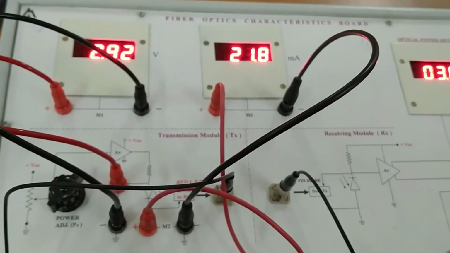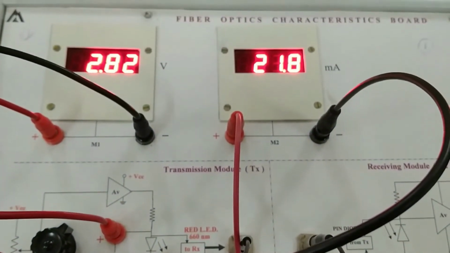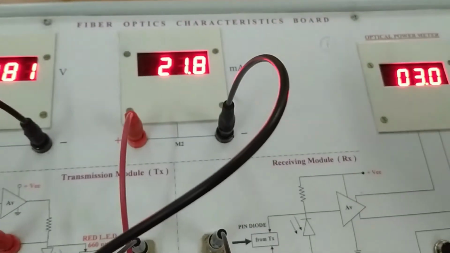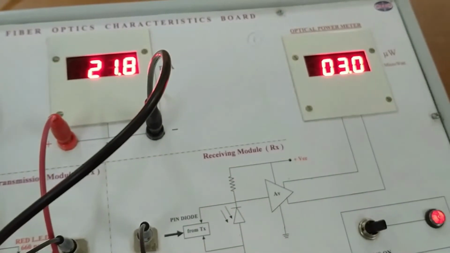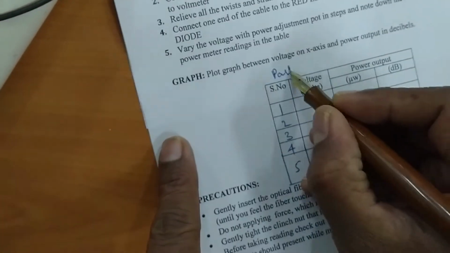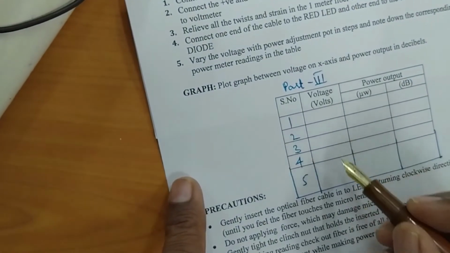Now I am showing you part 3. Part 3 is about the variation of input voltage versus the variation in the output power meter, the output power. In part 3, I change the input voltage.